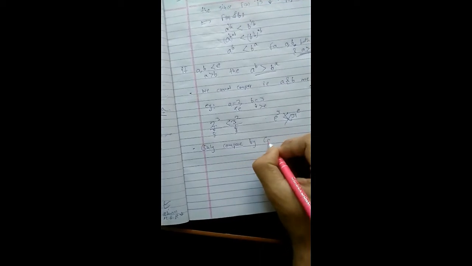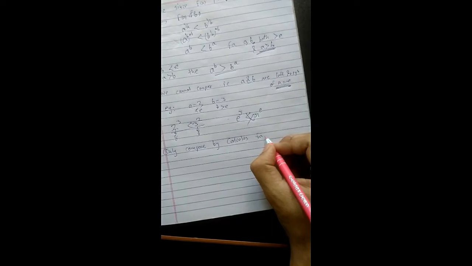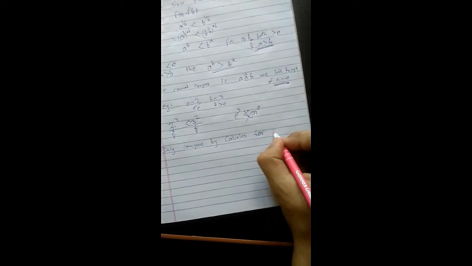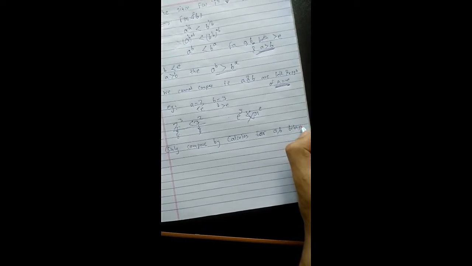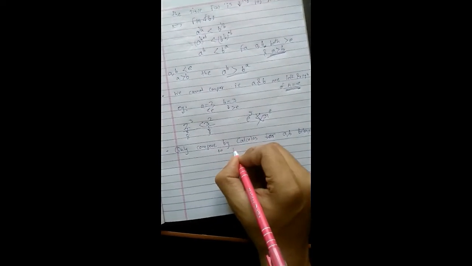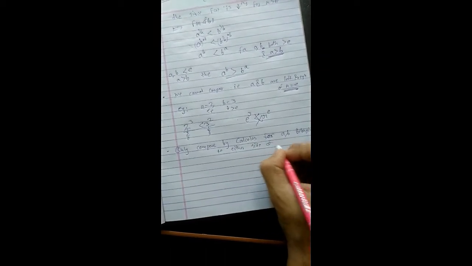by calculus for a, b belonging to either side of x equal to e.